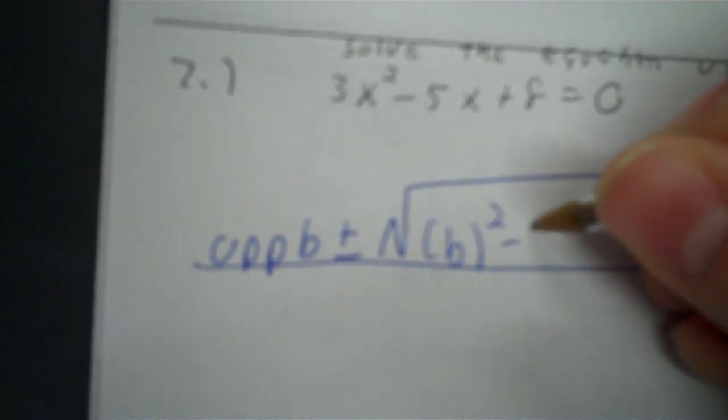Okay, number 7. Solve the equation using the quadratic formula. 3x to the second power minus 5x plus 8 equals 0. It says quadratic formula. This is not complete the square. For the quadratic formula, you need 0. Okay, you have it, so you go. That's the song. Opposite of b, plus or minus the square root, b squared minus 4ac, over 2a.